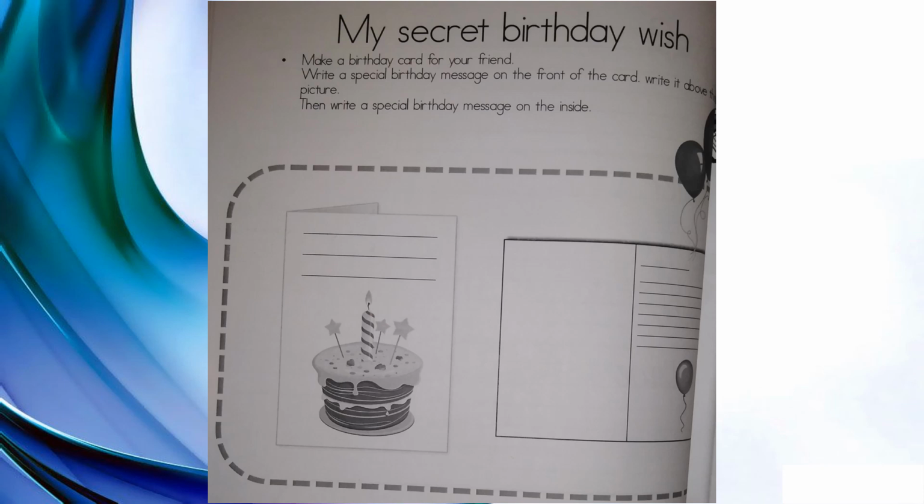As you can see, you will need a paper. You must fold it in half, write a short special message on top, draw a picture to decorate the card, and then write a longer message on the inside. When you are done, paste your card on this page over the example.